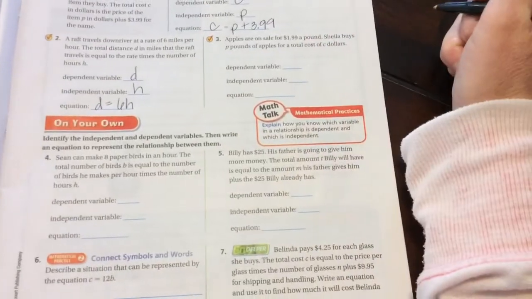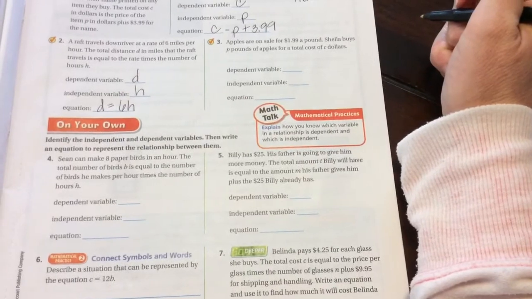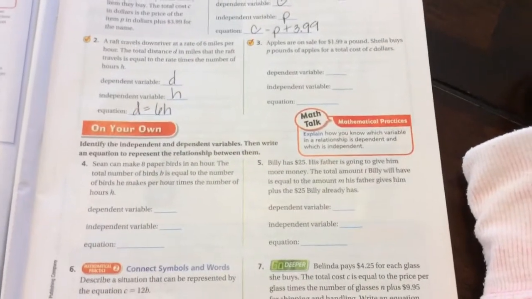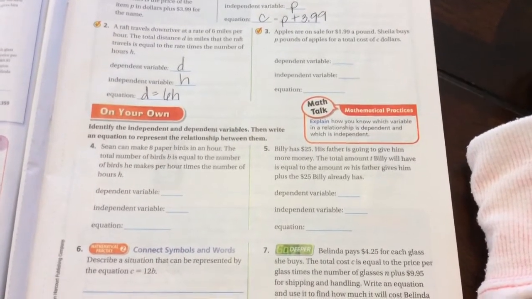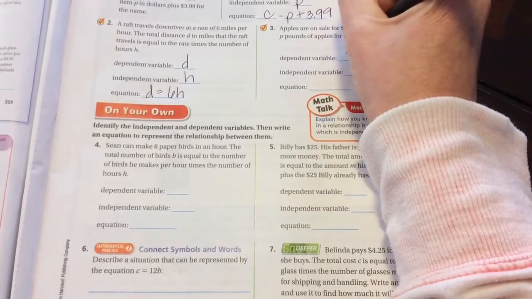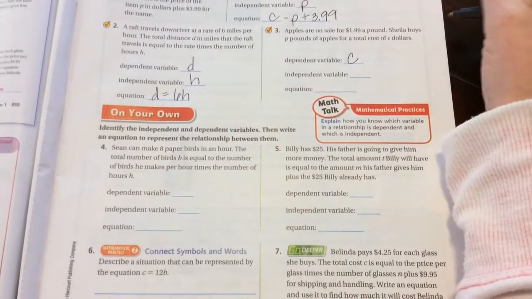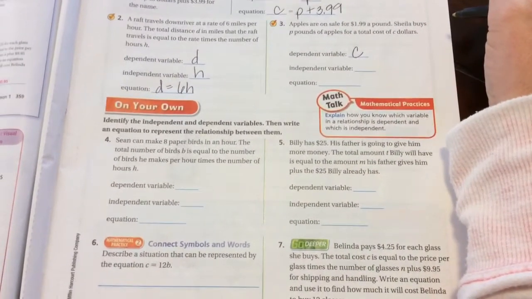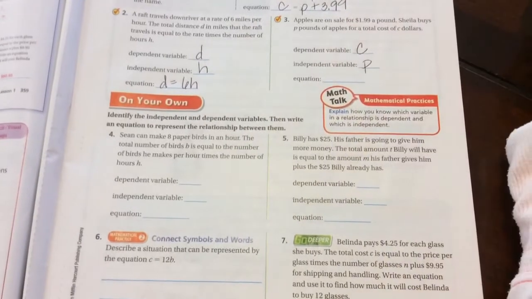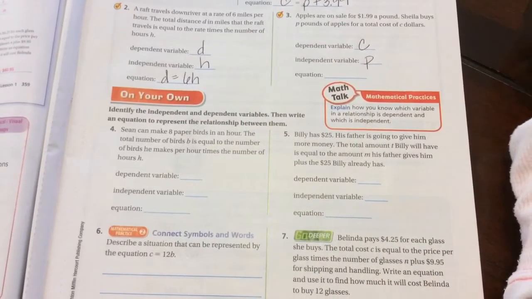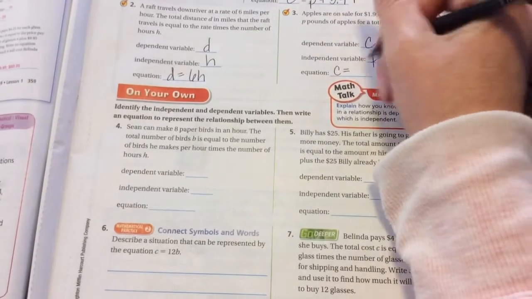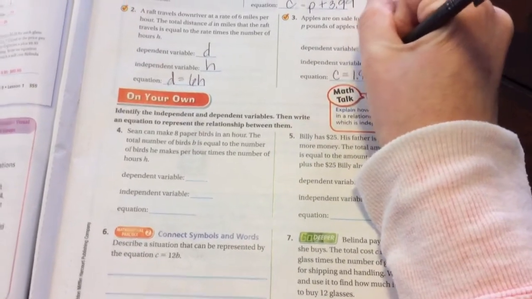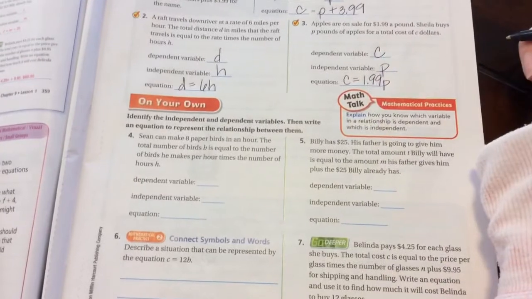I'm going to do one more. Apples are on sale for $1.99 a pound. Sheila buys P pounds of apples for a total cost of C dollars. The dependent variable again is going to be C, the cost in dollars. The independent variable is going to be P, the number of pounds that she buys. So my equation is going to be total cost equals $1.99 times the number of pounds that she buys.